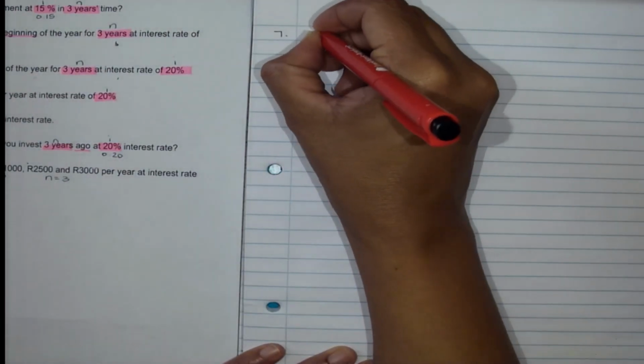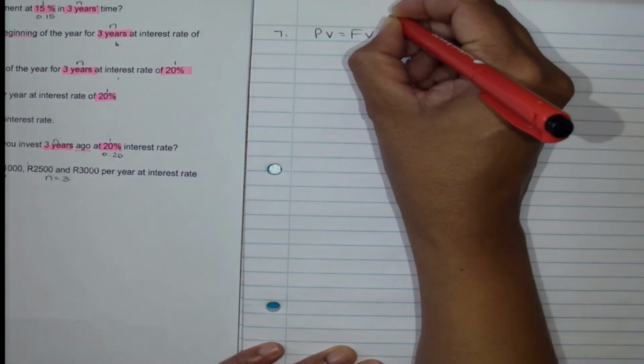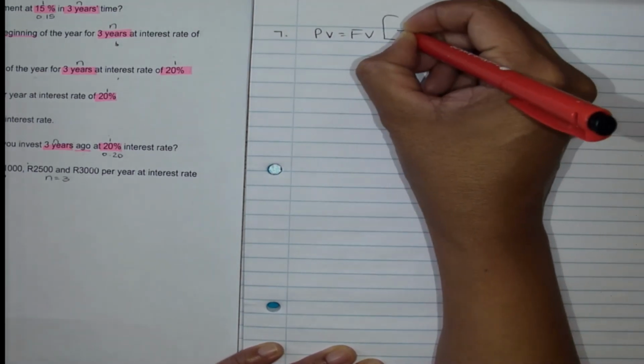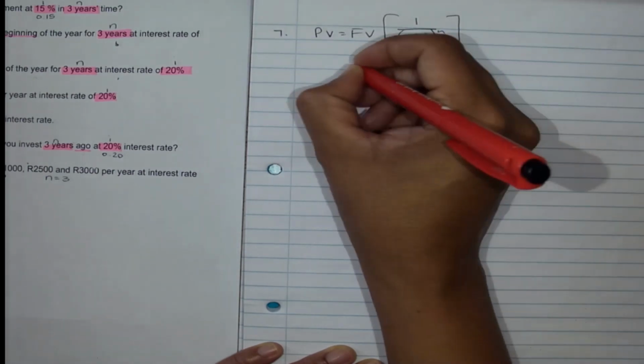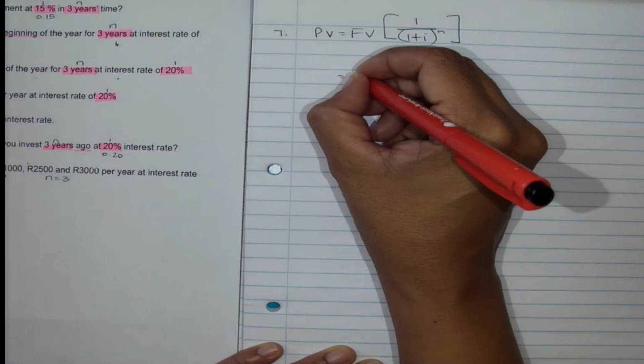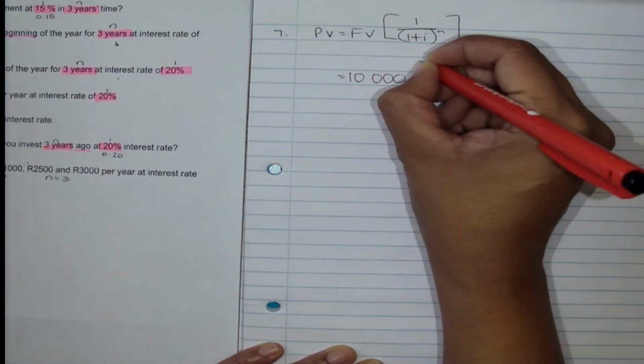Okay, so now we want present value. Now what's our formula for present value? Future value, open bracket, 1 plus i to the power n, close bracket, right? So we're going to say, what is our future value? Our future value, they said we received 10,000.